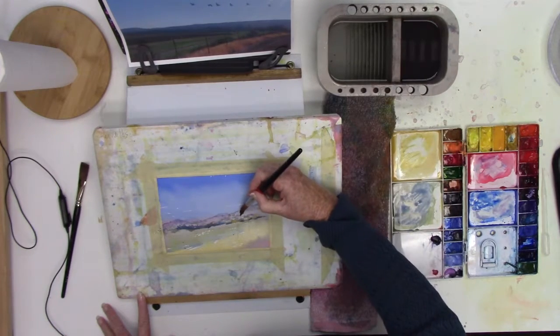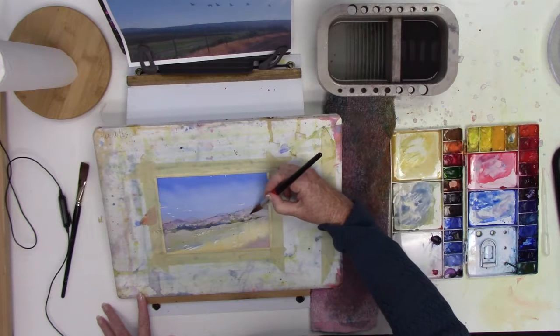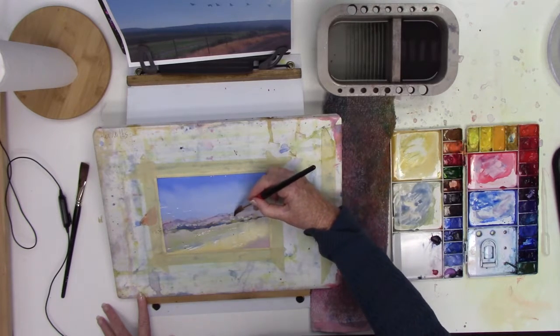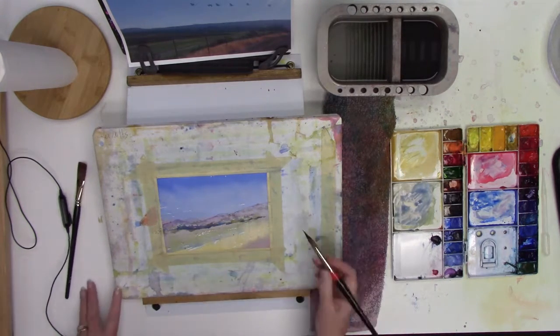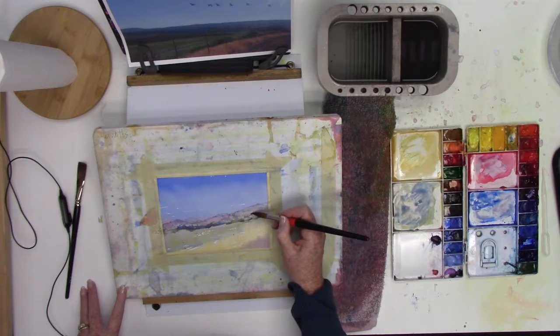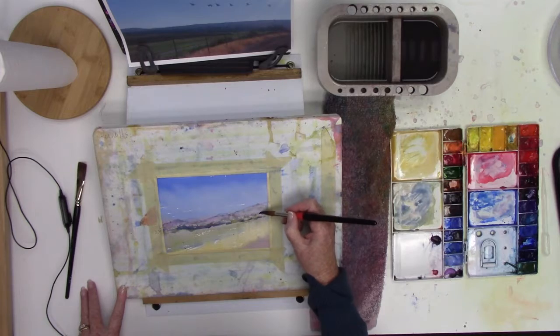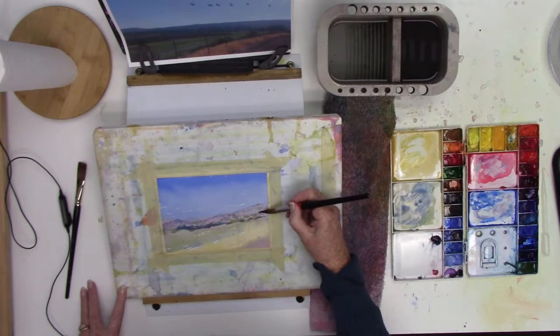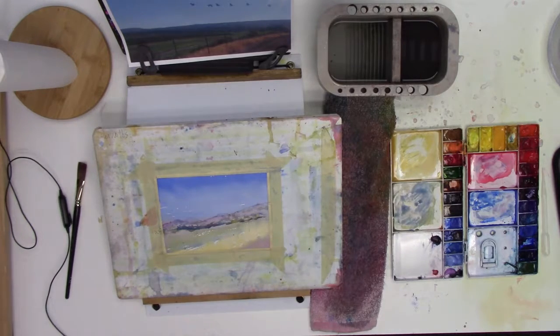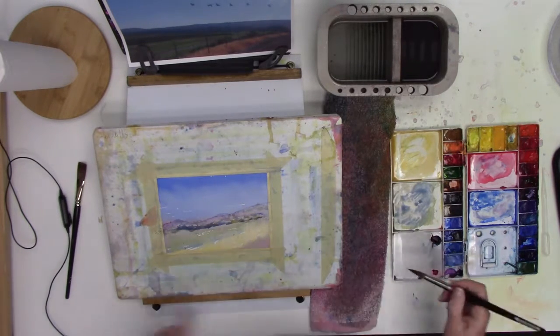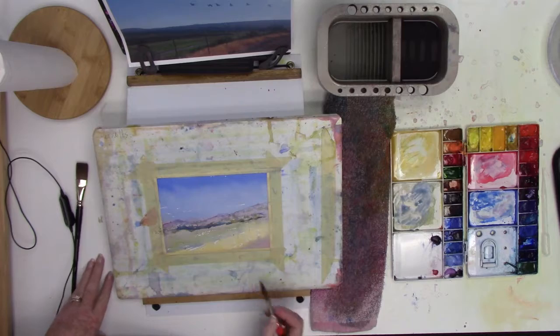Put the paint down and then blend it out. So that gives me the effect of light on top of the trees there. Some places I'll go bluer, some places I'll go purpler. Just mix it up. Okay, so that's the distant row of trees.